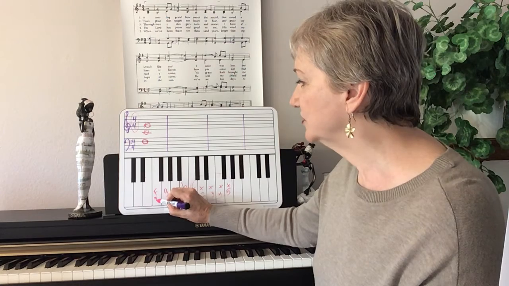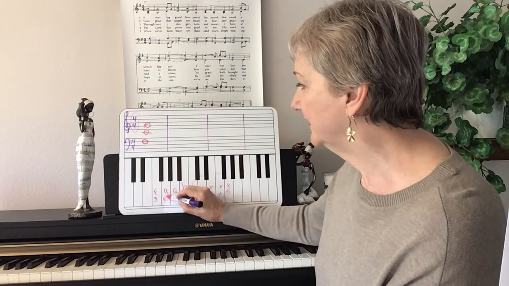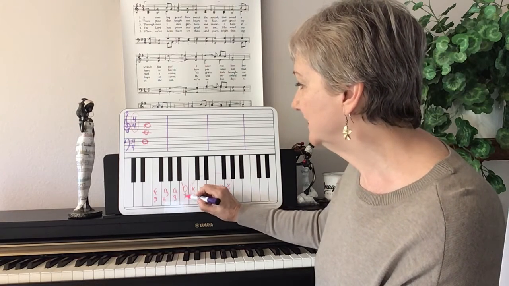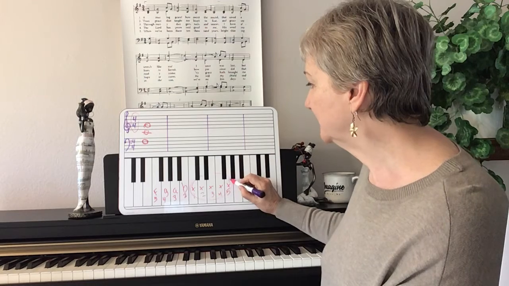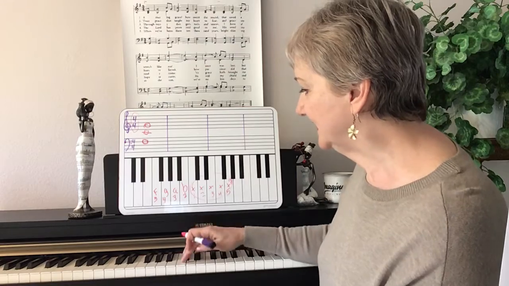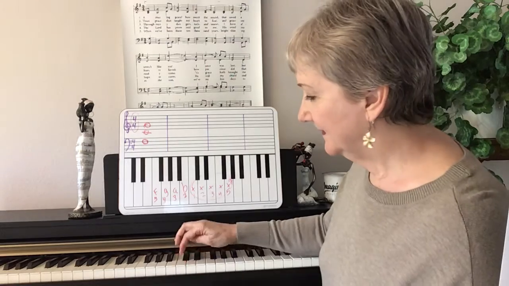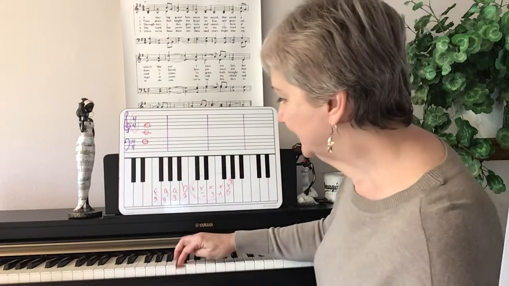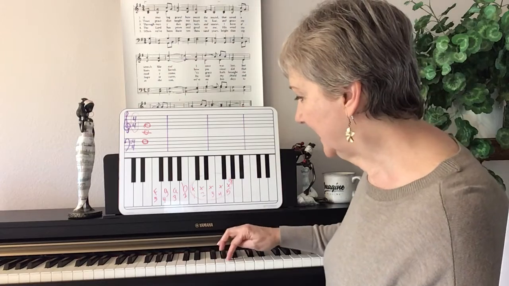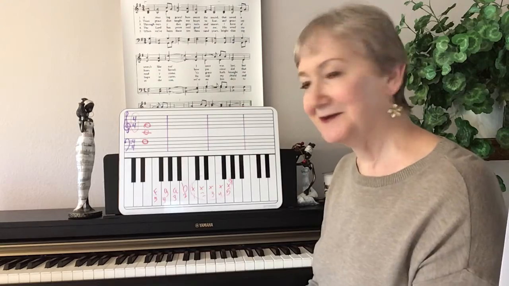So finger 5, which is your pinky, is going to play there, and finger 4, your ring finger, on this G, 3, and 2. Now notice this is a G, and I've already told you that this is a G, but remember those names of the notes just repeat themselves over and over again. Those are the names of the keys. You're only working with 7 keys: C, D, E, F, G, A, B. So that's all you're working with, and then it just repeats itself, okay?